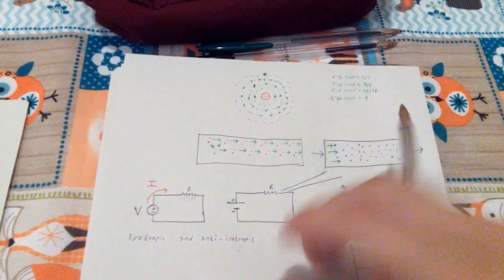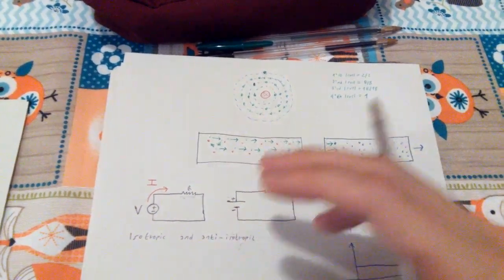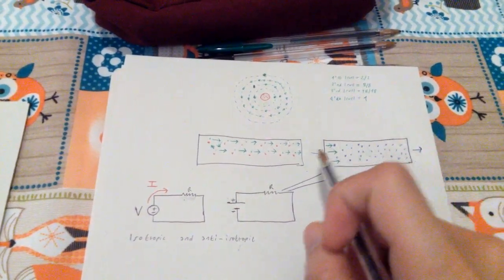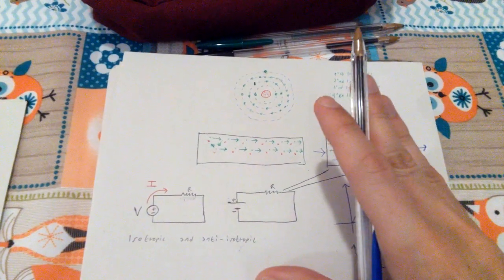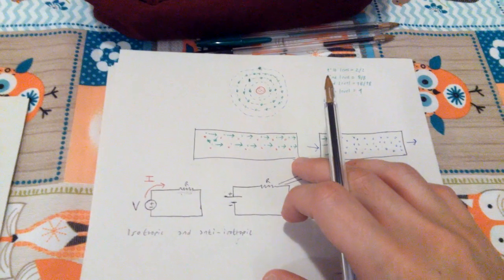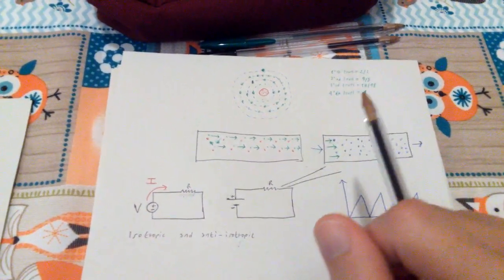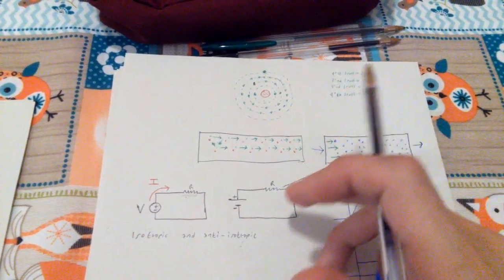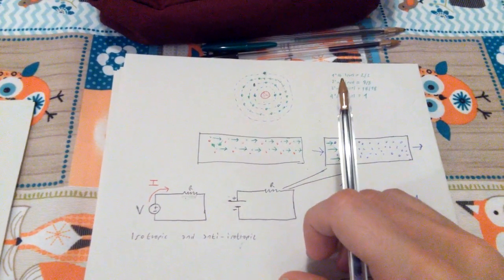This is basically why they're going to release energy in the form of joules, well, according to the pronunciation, I never got it right anyway, so let's just stick with joules. So they're going to release energy in the form of joules, which basically means that they're going to heat up.